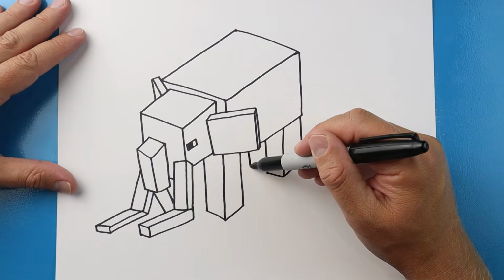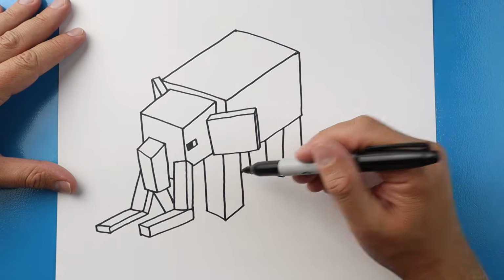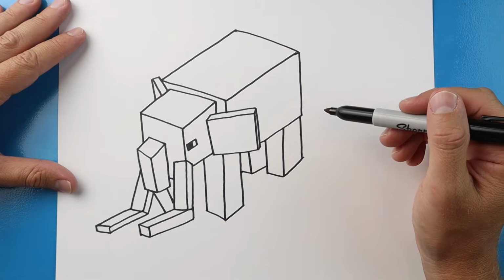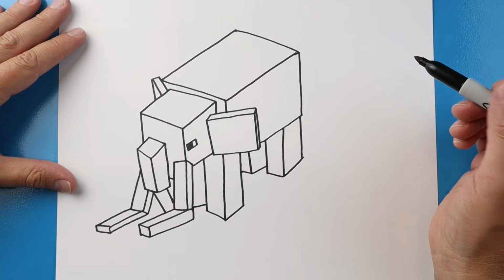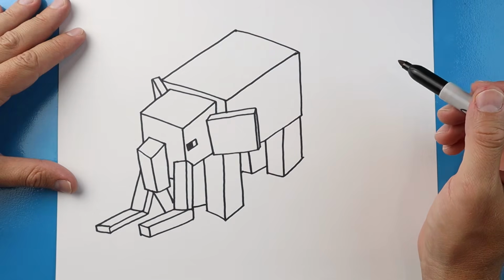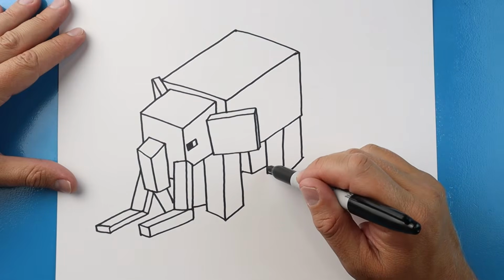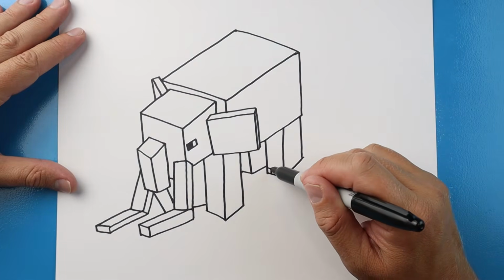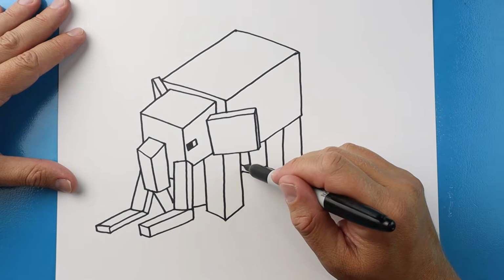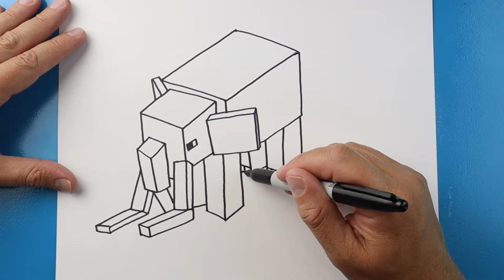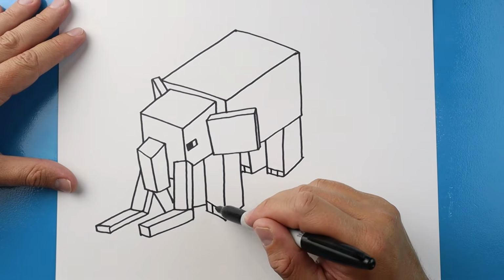Then over here, we're going to go 1, and we're going to connect here and connect here. Then we'll make a little line here. Now for the toes, we're just going to make a little line with 3 little lines there, or 2 little lines. We're going to make a line here and down. Make a line down and then 2 here.